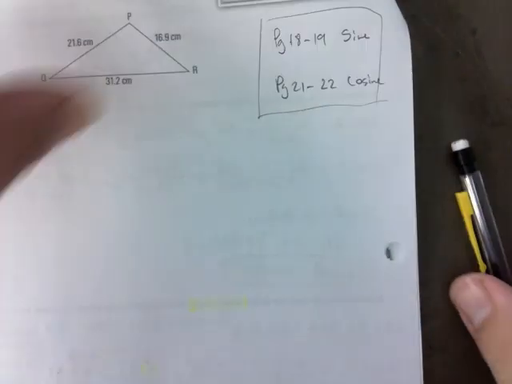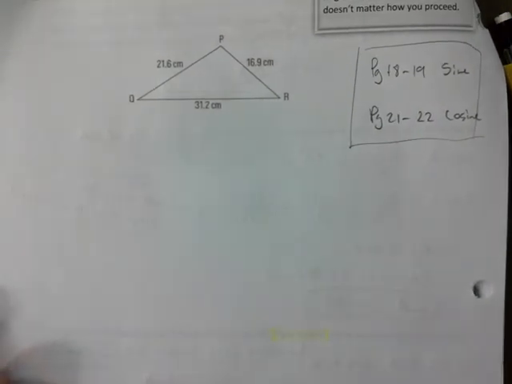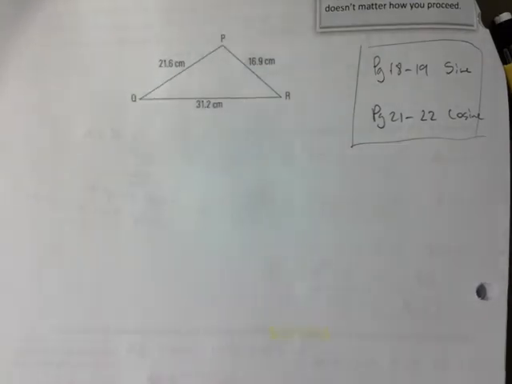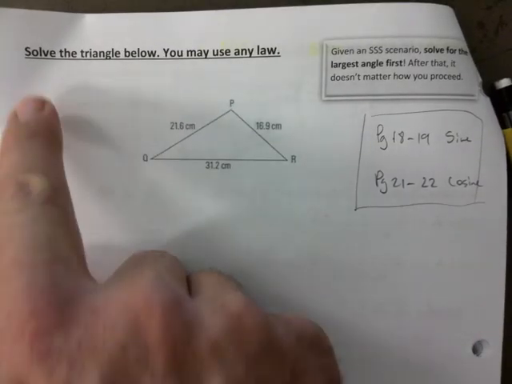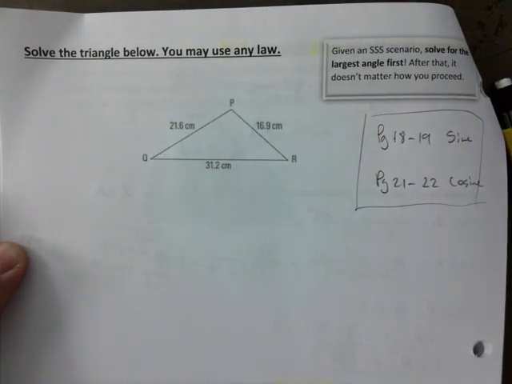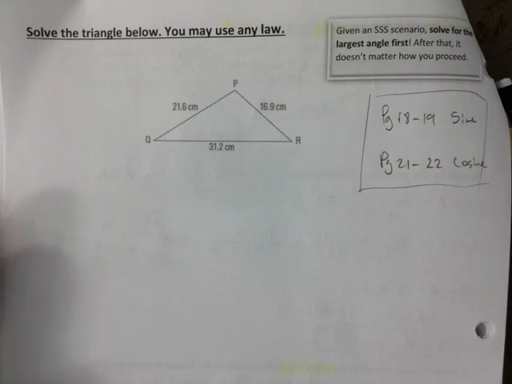It seems like a lot, but there's often one question per page. So do this one first. It says solve the triangle, right? Look what it says here. Solve the triangle. You already have all three sides, so this is an SSS. All you have left to do is find the three angles. I would like you to stick with cosine law for now. Don't go to sine law just yet, because you need to hone in. You need to really get good at this skill, okay?